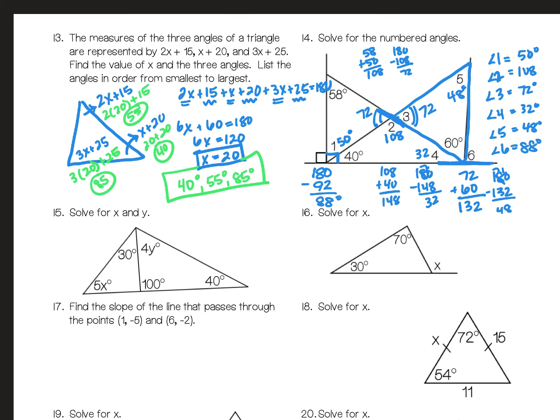Then for 15, we're finding x and y. So to find x, looking at this little triangle on the left-hand side, I've got 2 of the angles. I know that this angle right here is 80 degrees because it makes a linear pair with 100. And so then I can say that in that triangle, 5x plus 30 plus 80 would have to equal 180.